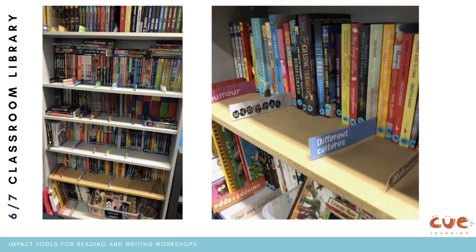And with the small space that they had in their classroom at that time, they decided that it was okay to organise it. And they helped in the organisation of this. And you can see on the right-hand side here, these laminated strips that have been put in to mark the category. So they have got this huge collection.